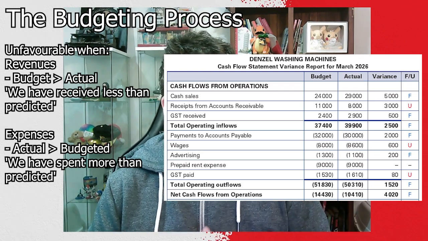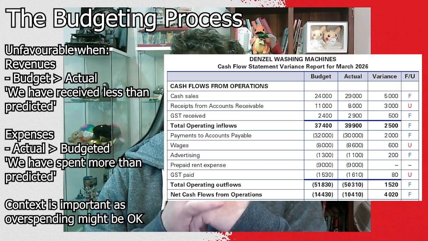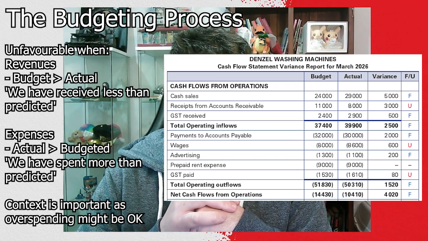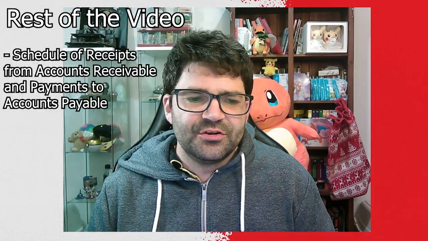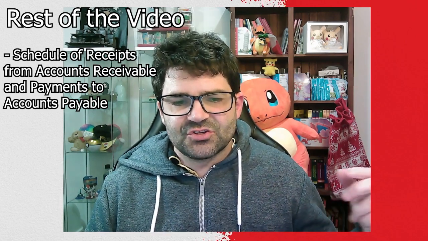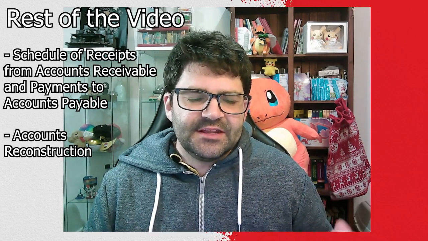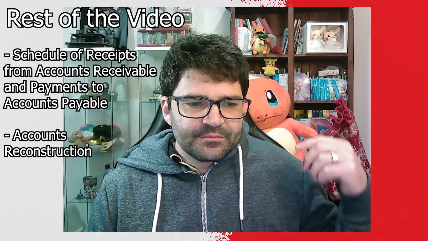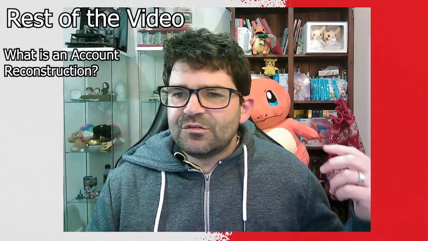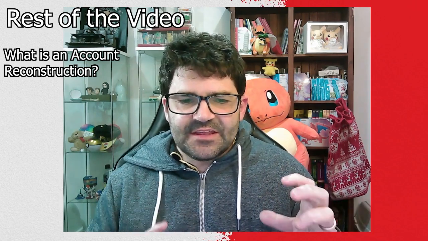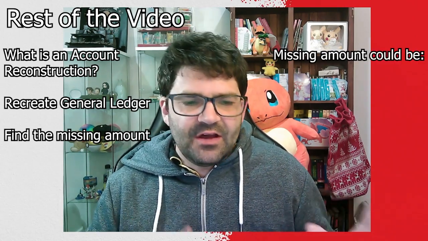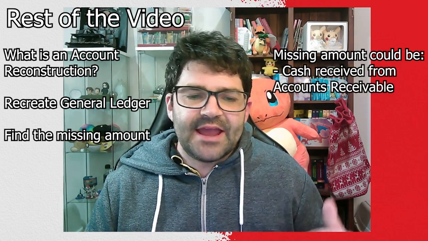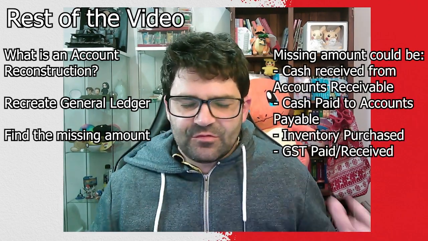But what else might we be required to do? Now, I've already talked about completing the schedule of receipts from accounts receivable. Again, we're doing that as example 1. But example 2, the skill I want to show you is an account reconstruction. An account reconstruction, just quickly, is where you make a general ledger, fill in the gaps and find the missing amount. And that missing amount could come from a variety of items. So we might be doing accounts receivable, payable, inventory, GST accounts. It could be a variety of those.